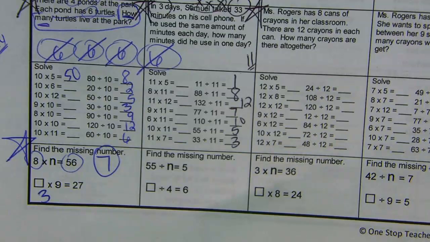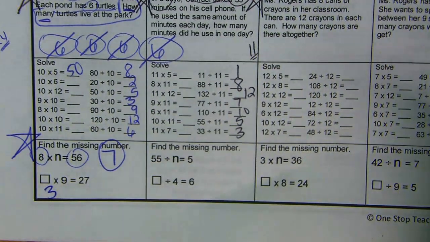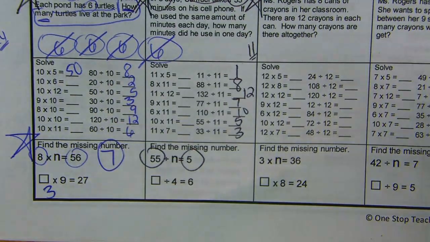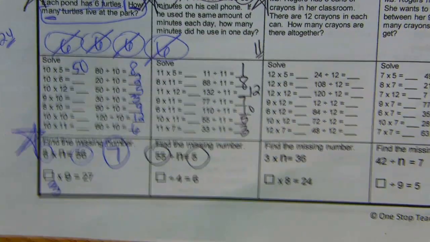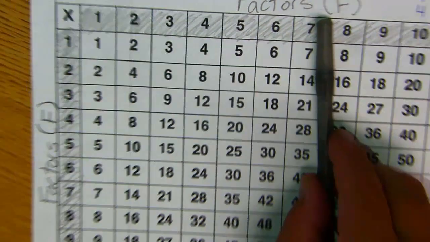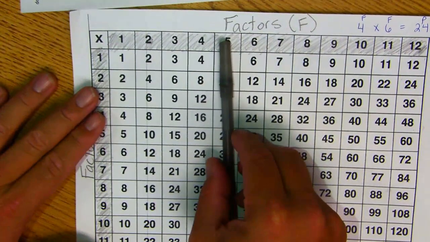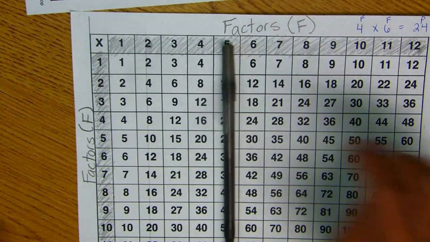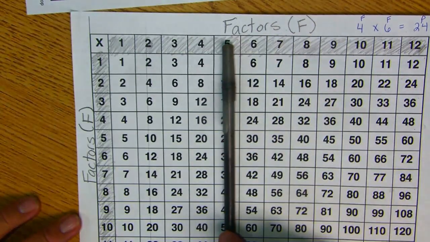3 times 11. Oh, okay, now we've got to break out our multiplication chart. You see 5 and 11, Maria? 5 and 11. Come over here. Got to put it on 5. What number am I looking for? 55. Come down. I see it.